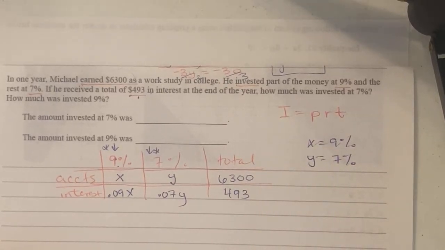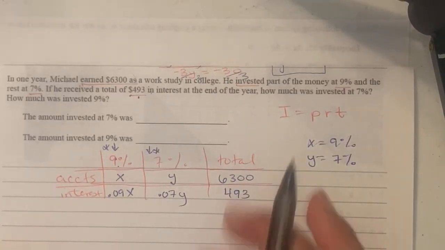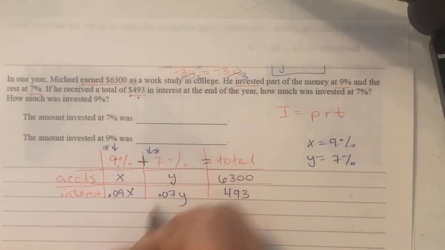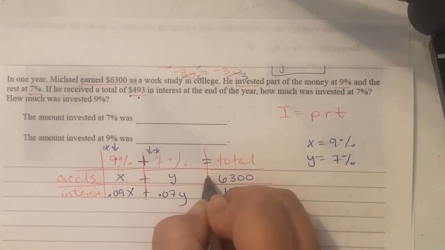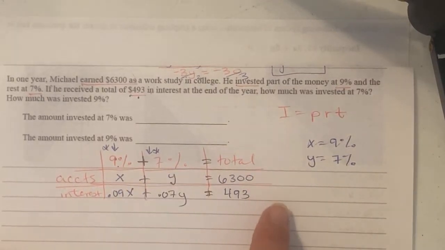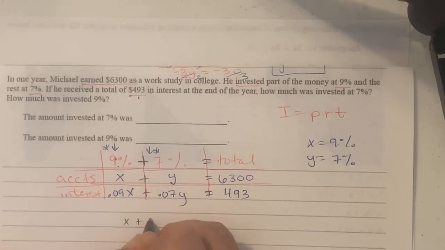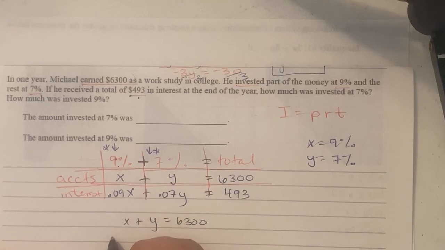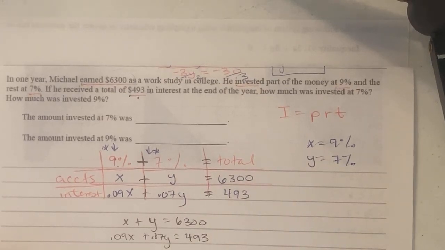So when we look at our equations, we have 2 equations. Because remember, you're adding the parts. So the sum of these is going to equal this. Since we have two accounts, we're adding the sum together to give us our total value. So we see x plus y equals 6,300. 0.09x plus 0.07y equals 493.